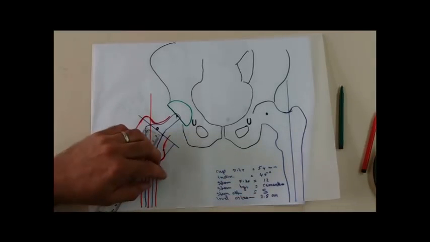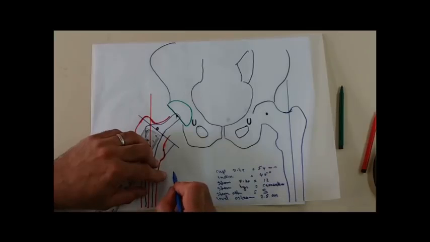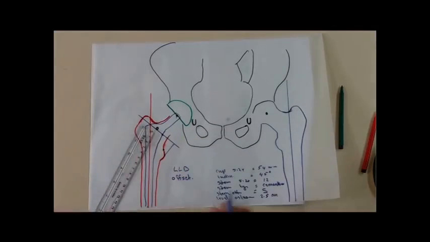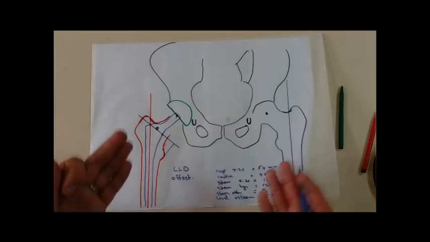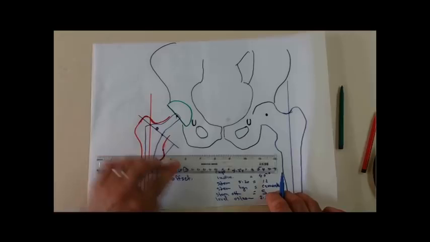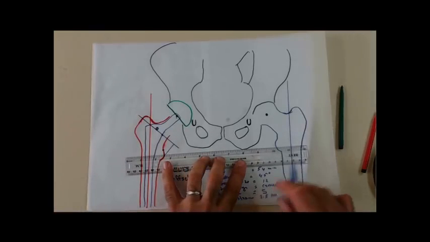What about our main two targets? That's to say, limb length discrepancy assessment as well as the offsets. How can I measure that? While I'm doing this templating, I will end with adequate limb length. This could be measured in the following way on this tracing paper.